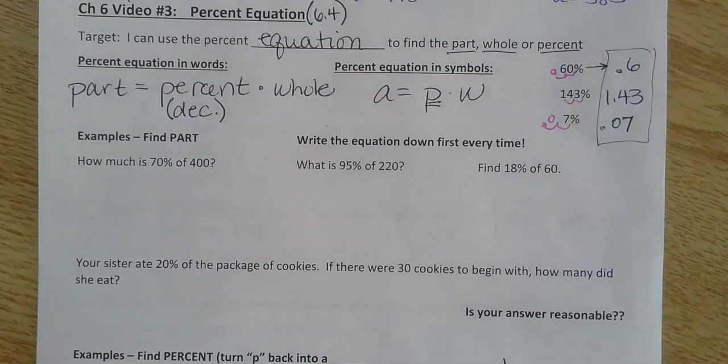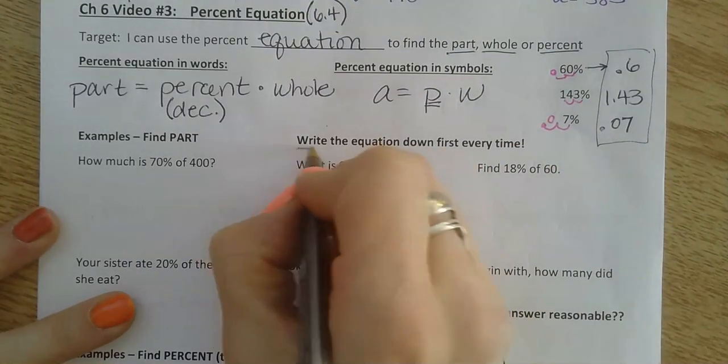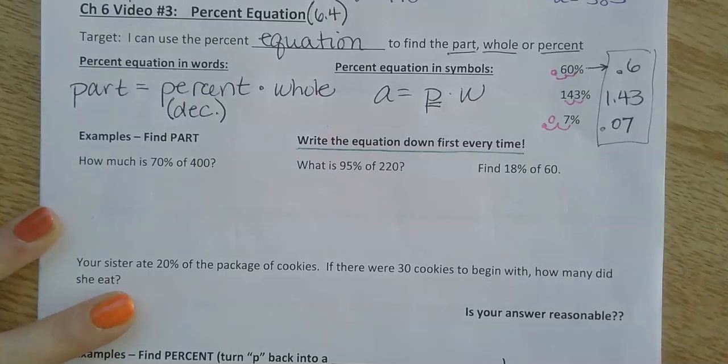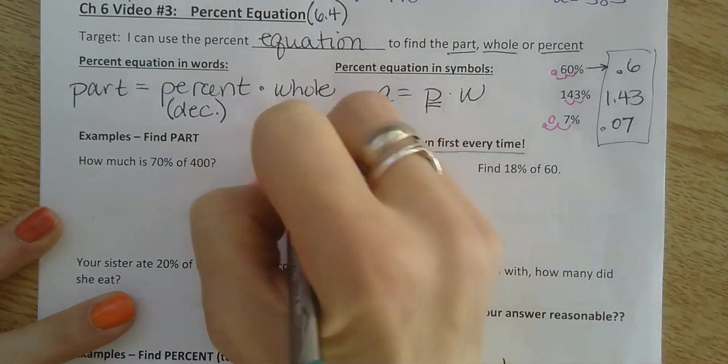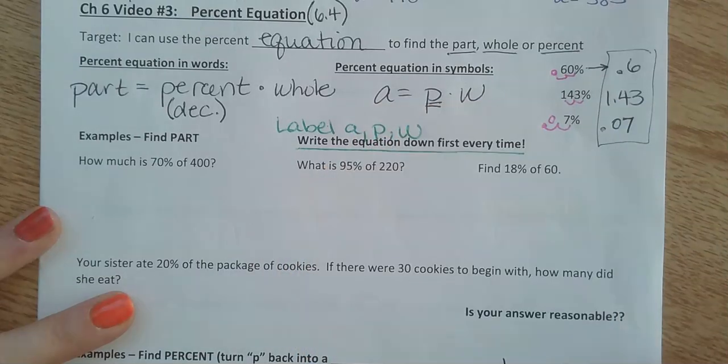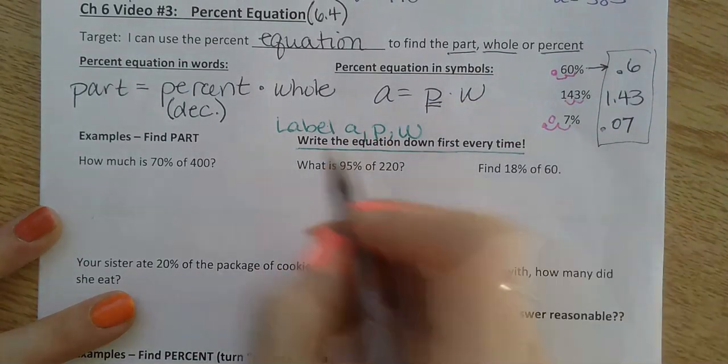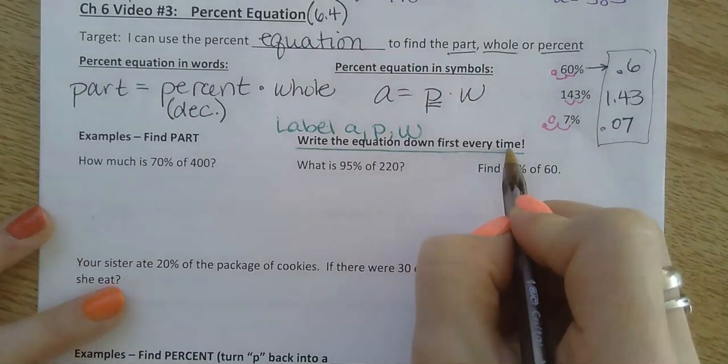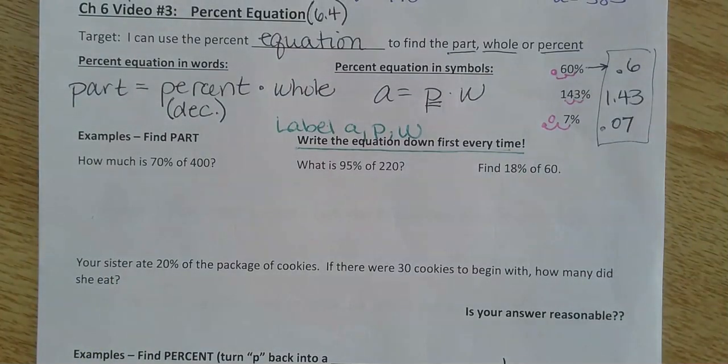Okay, even more important than it was in the last section, we need to start with the equation and write that down every time. So I'm going to label A, P, W, just like we did in the proportion, and then write down the equation every time before we start plugging things in. Here's what it should look like.